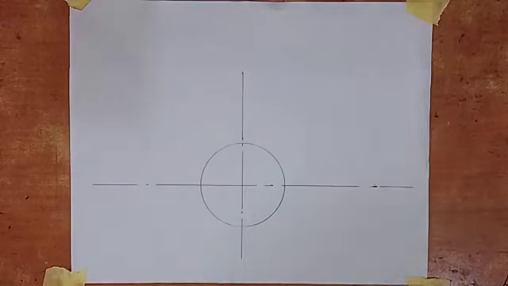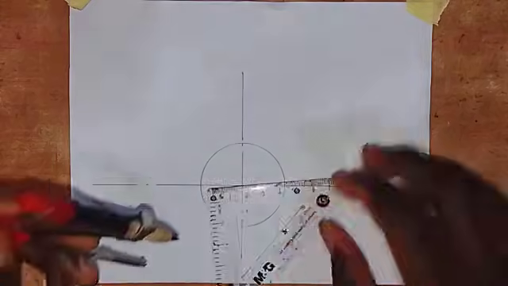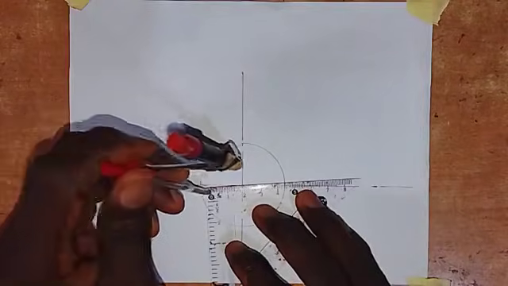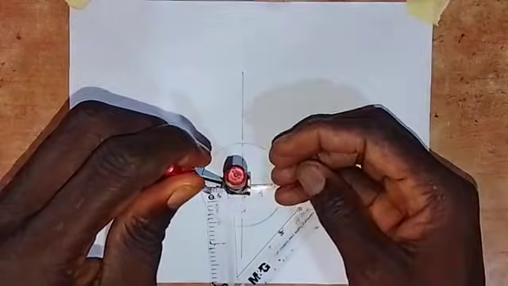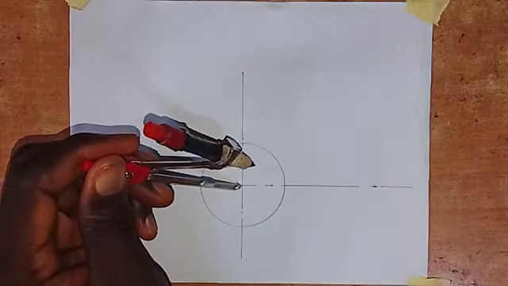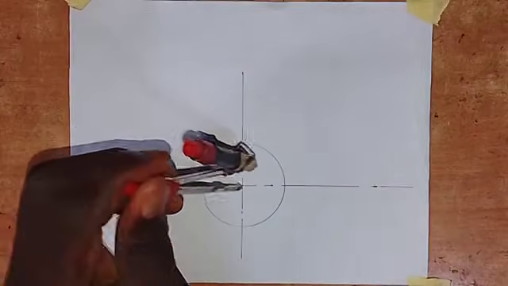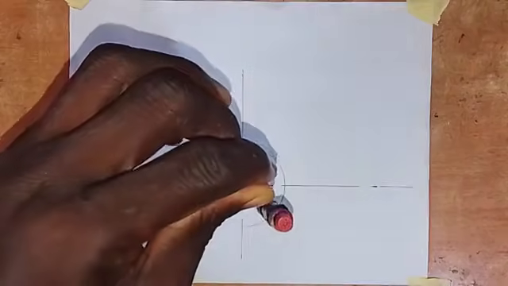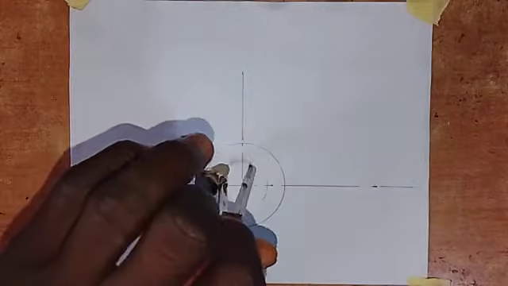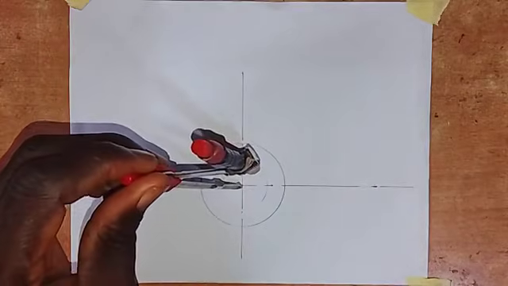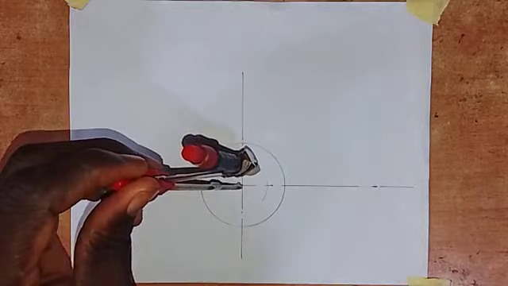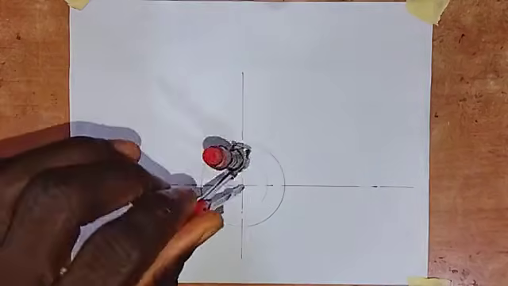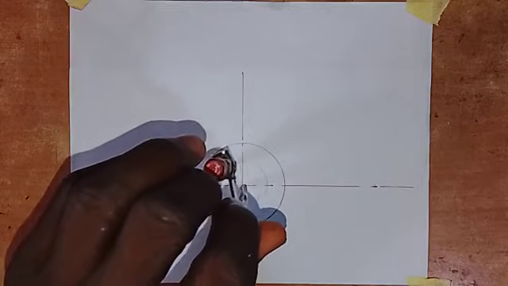Then we also take 15 millimeters, which is the radius of the small circle. So the diameter is 30, the radius is 15. Put the pin at this point, then turn it round like this. Okay, so we have to take it easy. So we put it back here and we go around.